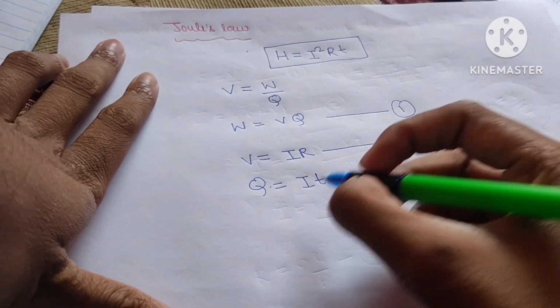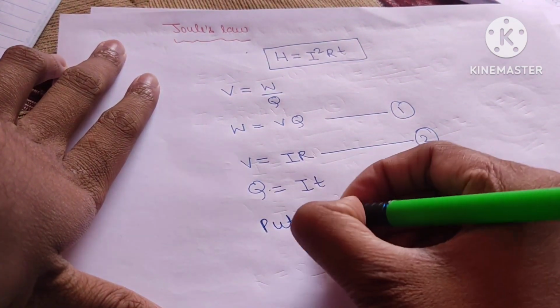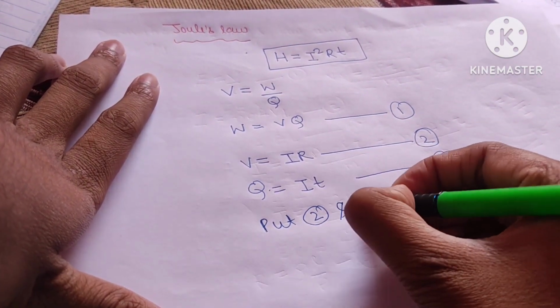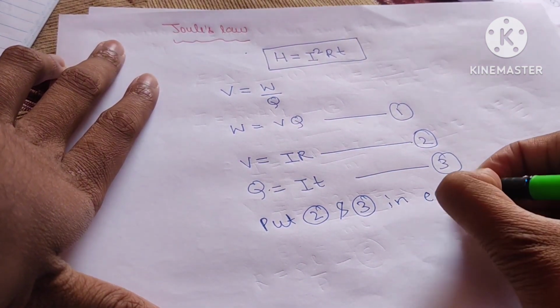Now what you need to do is put equations 2 and 3 in equation 1.